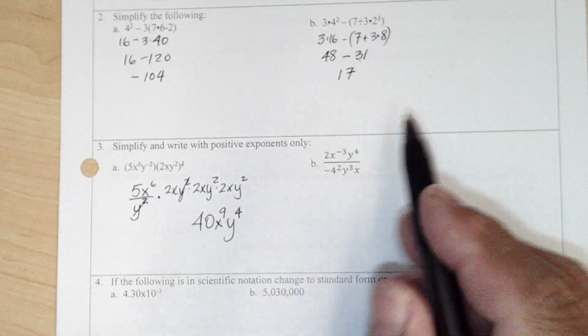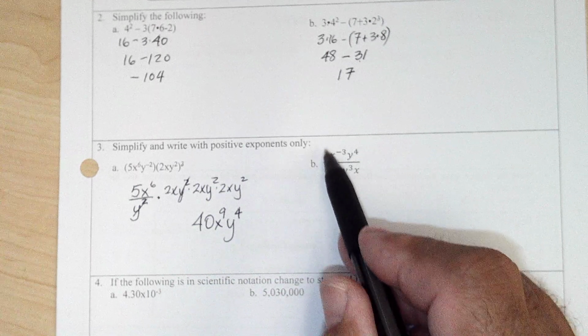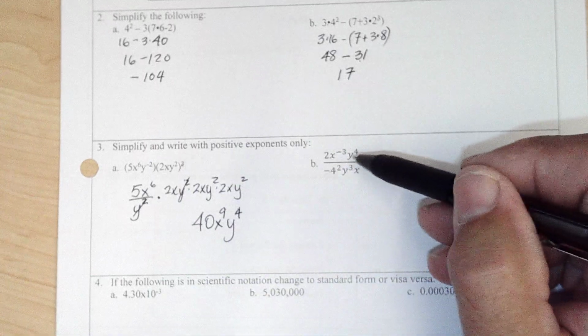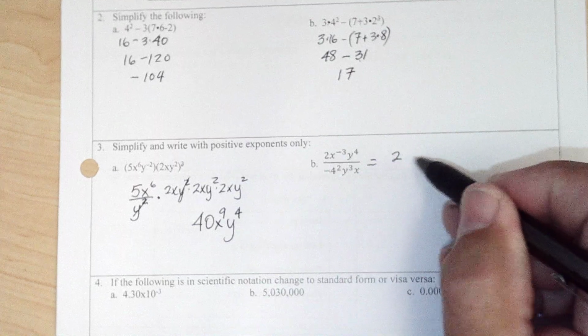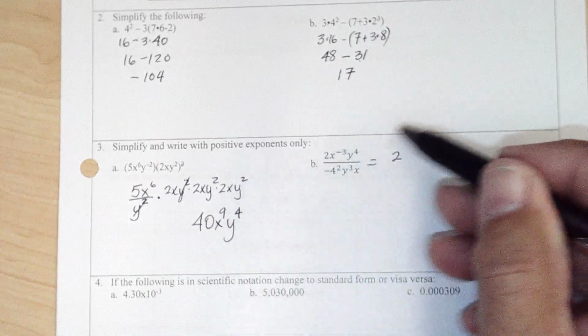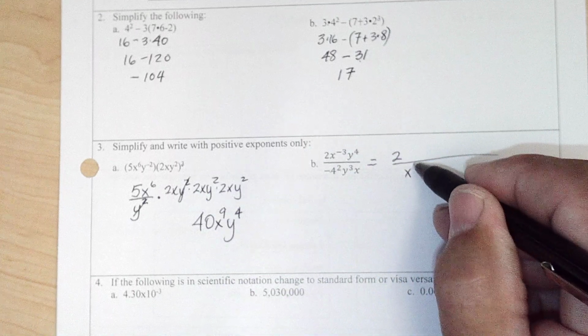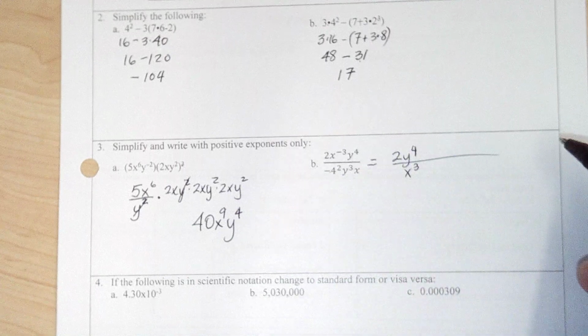Here we have a negative number, not a negative exponent, so we can't move it above and change its sign. That stays negative. But we have 2, and this x to the negative 3 should go downstairs, into the denominator. So we got x to the 3, y to the 4.